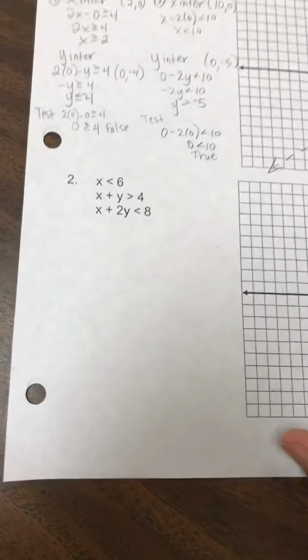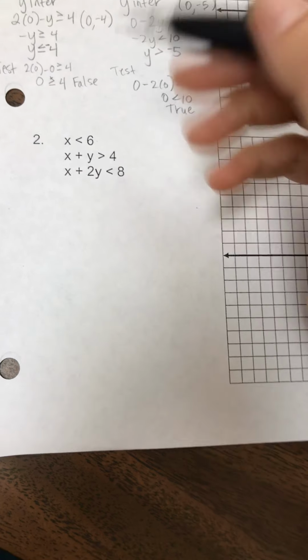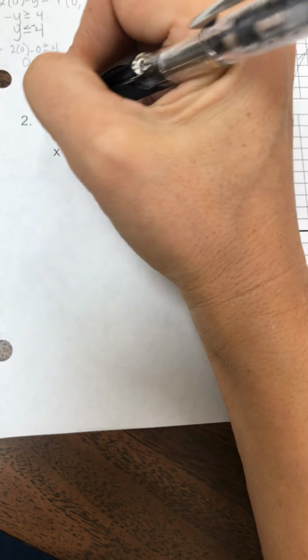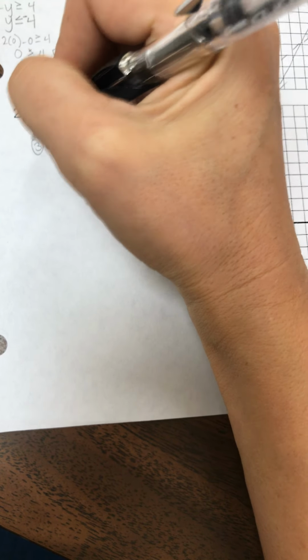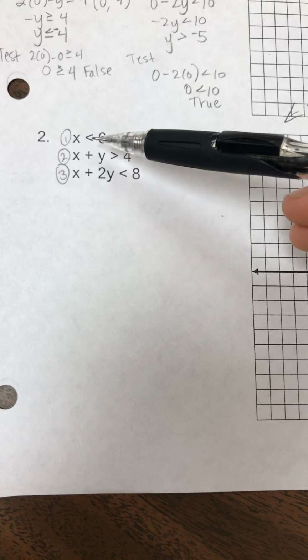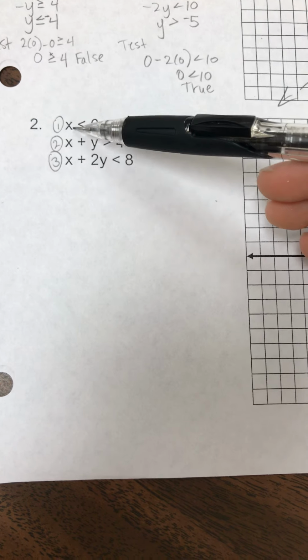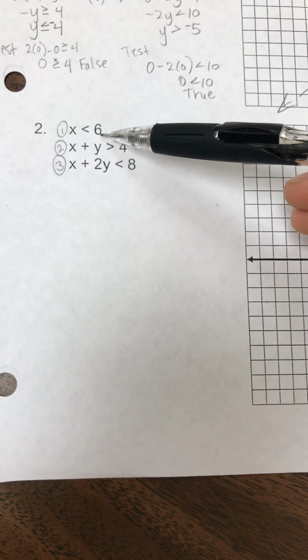All right, now let's look at number 2. Here we're solving for 3 different equations. So I'm going to label these 1, 2, and 3. All right. So for line 1, you have x is less than 6, okay? You don't need to do intercepts for this because you only have one variable. We just need to graph x is 6.